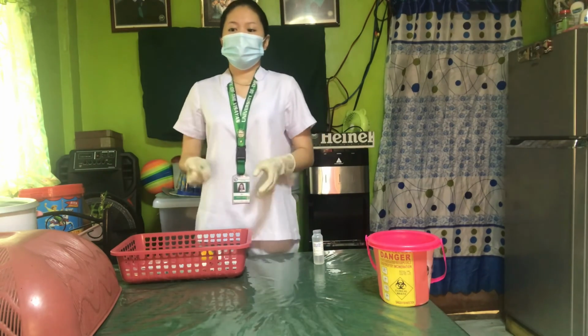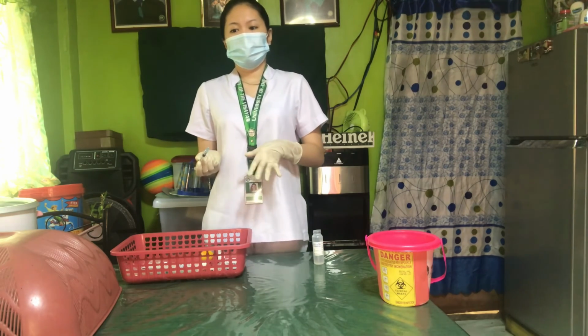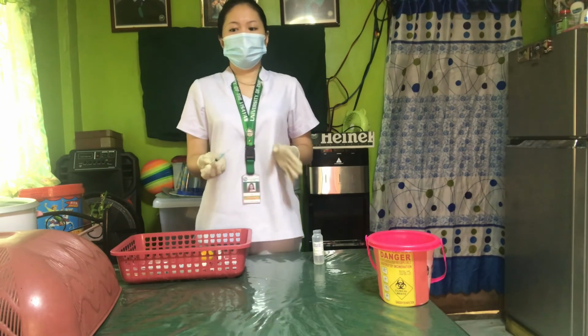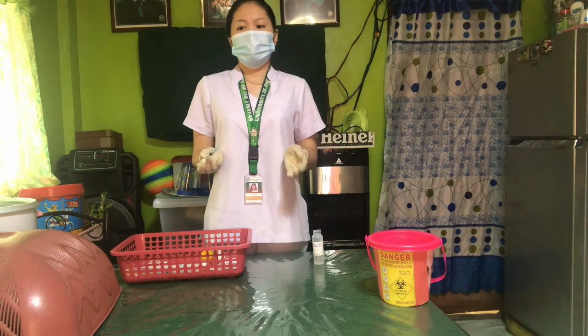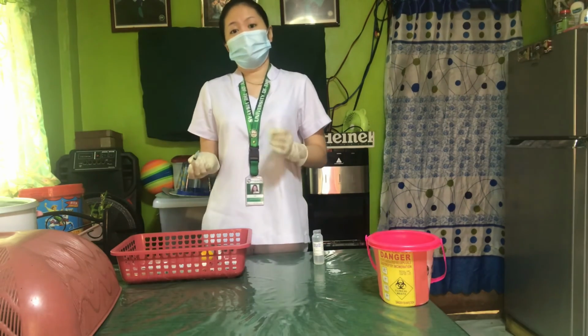So after which, we will put the filter needle into the cap again, and then we are going to remove the filter needle and then insert the syringe again to the original needle, which is used to administer the medication to the patient.